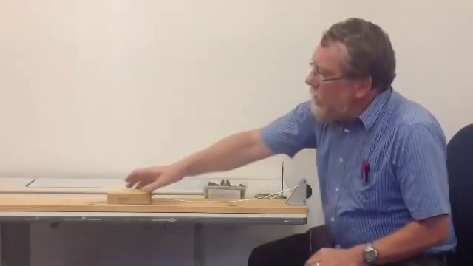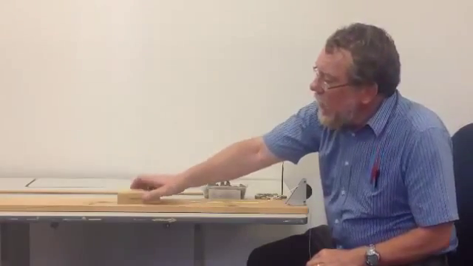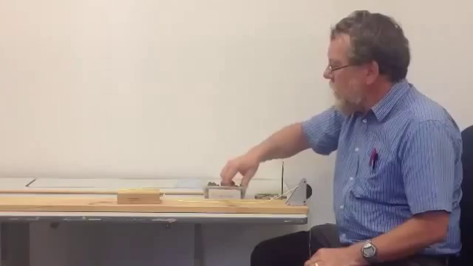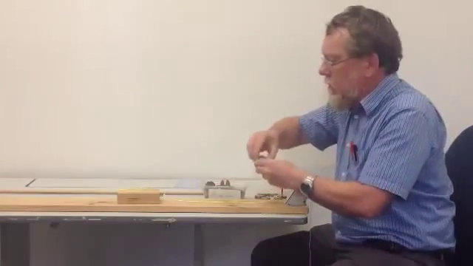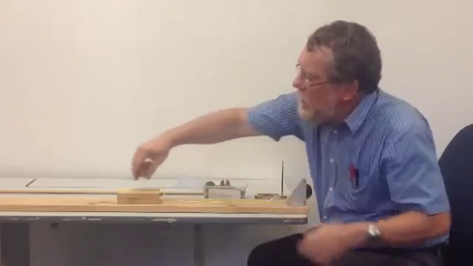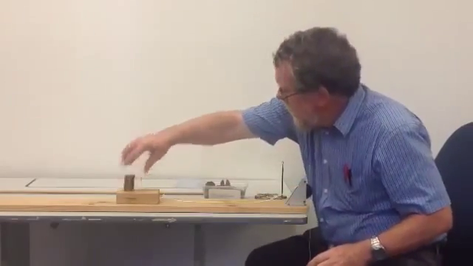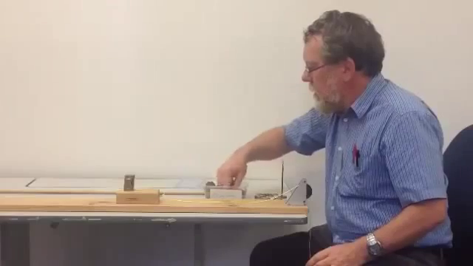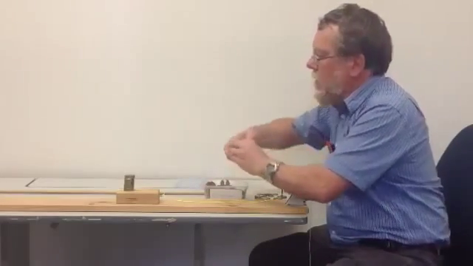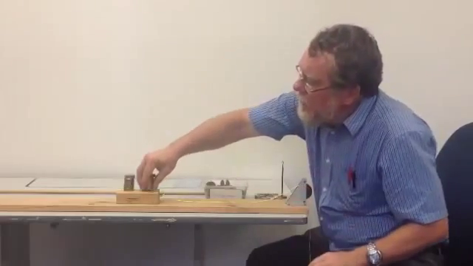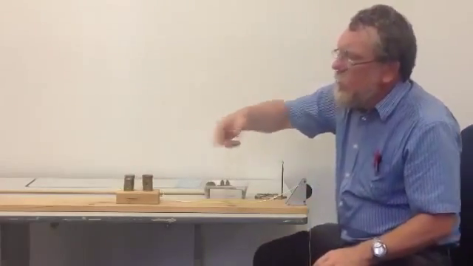Now, firstly, you need to measure the mass of that block. And then we're going to increase its mass by piling a few more masses on top of it. Another 100 grams worth there, and maybe another 100 grams there. Start with a reasonable amount of mass on that block, and you can change that value as we go.